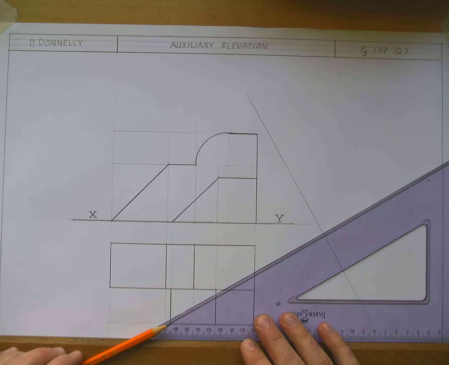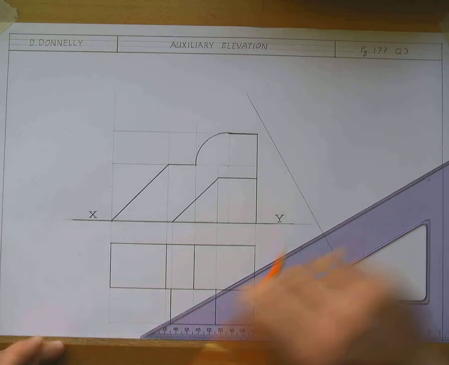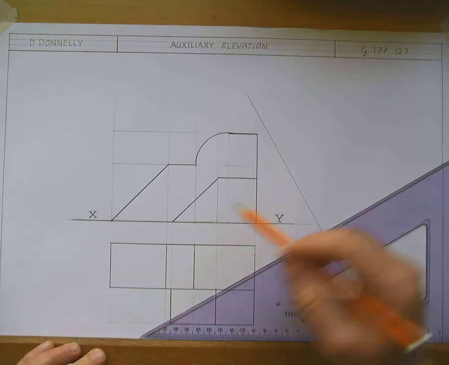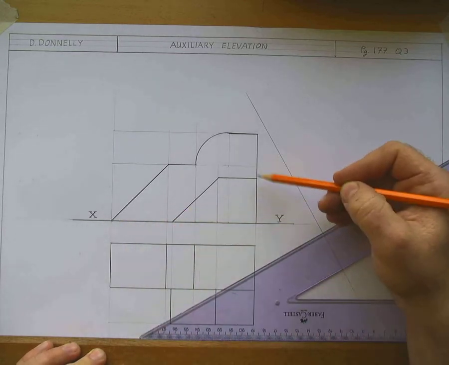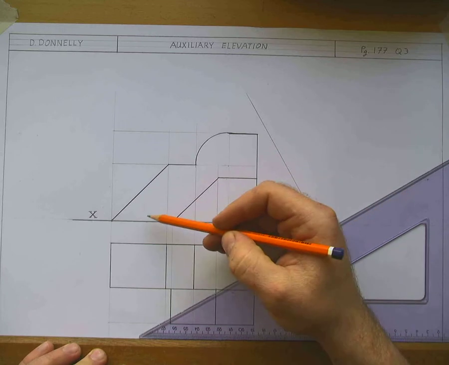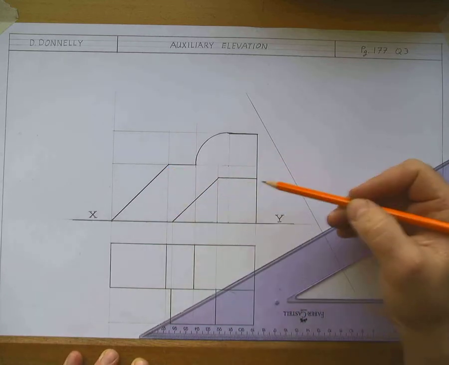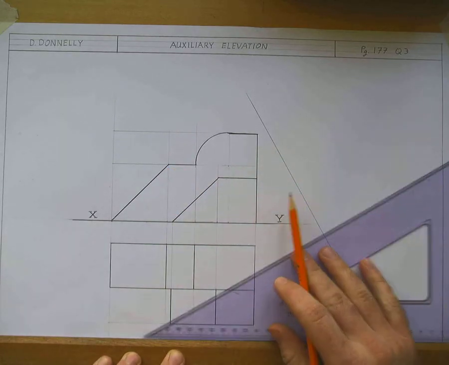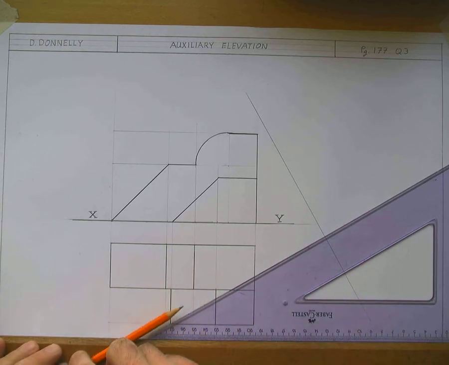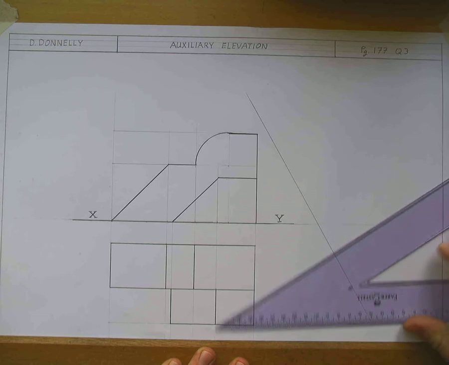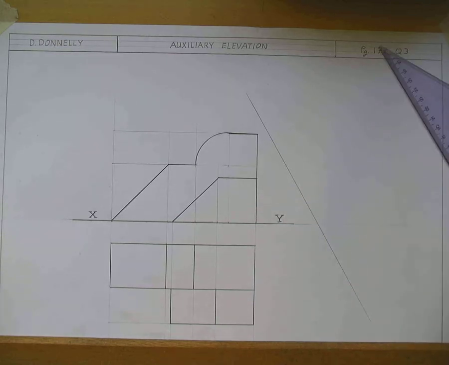One thing that is not going to change is the height of everything. If this object is sitting on our ground line here, our xy line, no heights are going to change. That's the most important thing with these auxiliary elevations: remember that the heights never change. If we walk around this object, the heights of those points never change, and that's the key to getting this solution. So first thing I'm going to do is mark a few points that I want to get in my auxiliary elevation first.